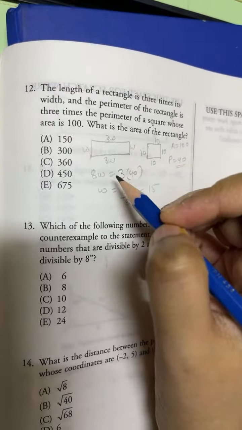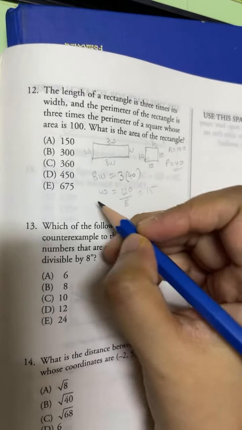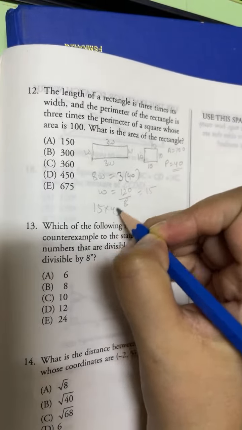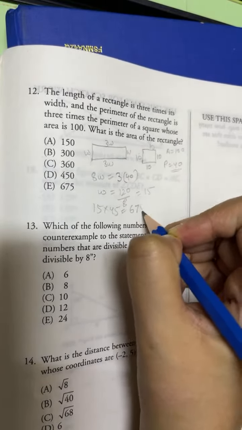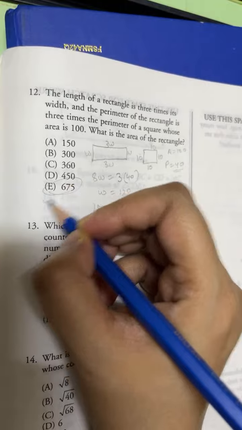So the area of the rectangle will be 15 times 45. That is just equal to 675. That's your option E.